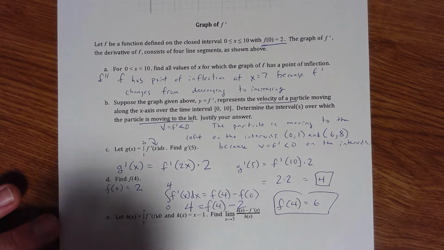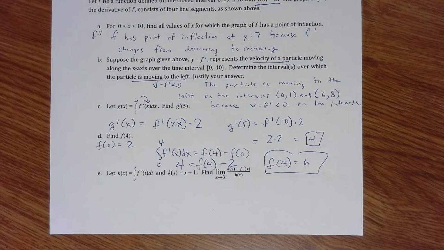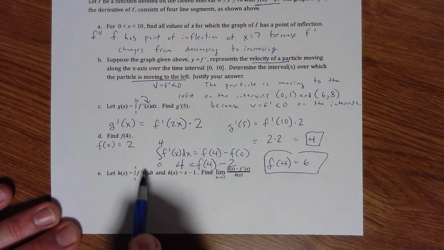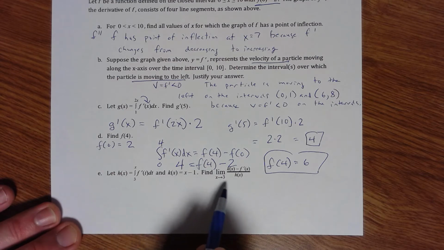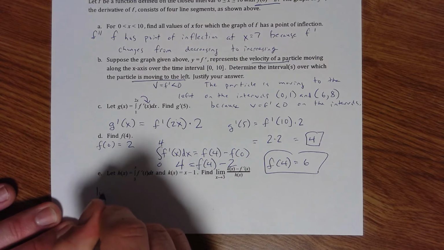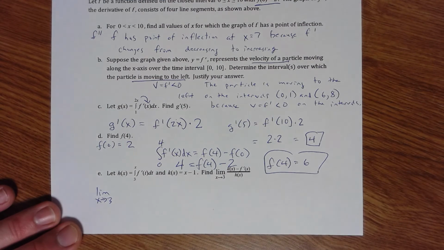Last part of it, it's a limit. More than likely, if they're going to have a limit on this exam, on the free response portion, it's going to involve L'Hopital's rule. So let's take a look and see if it does. h of x is equal to a definite integral of f prime, k of x is equal to x minus 1, and so on. The limit as x approaches 3 is this. So let's try to use direct substitution, which we know is our route of always starting, at least for limits.